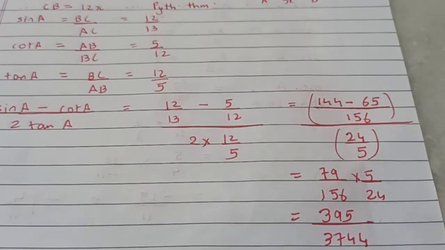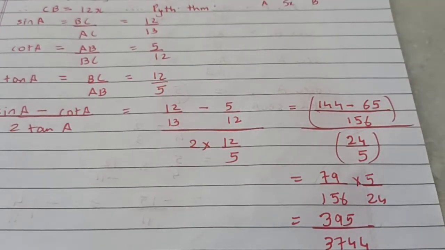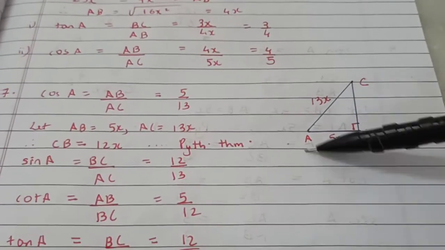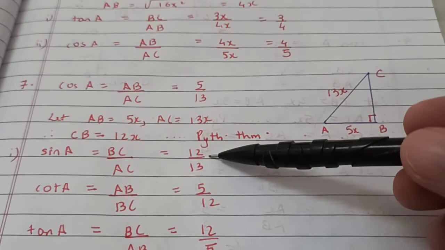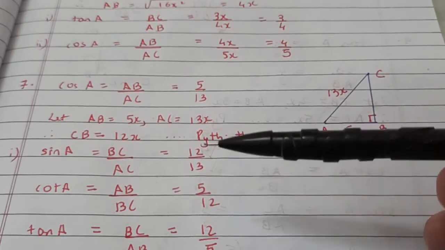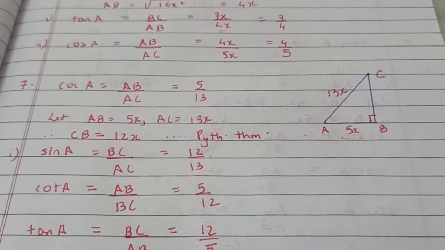Notice how there is no x in the ratios. It was just in the diagram, because here BC upon AC is 12x upon 13x, x and x cut. No need to show that step. If you do, it's okay.